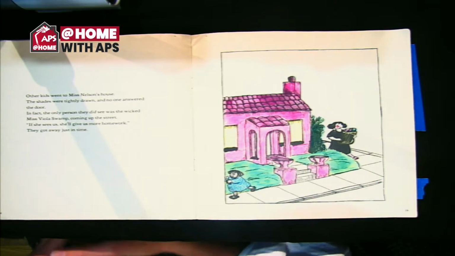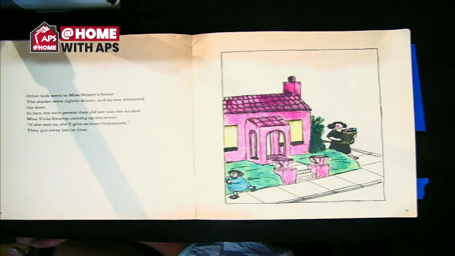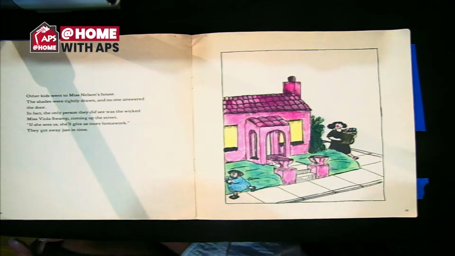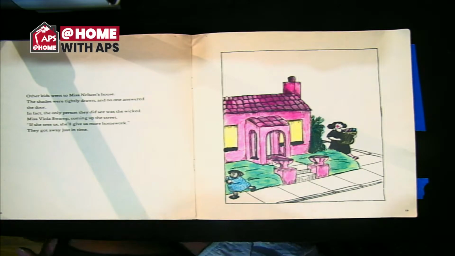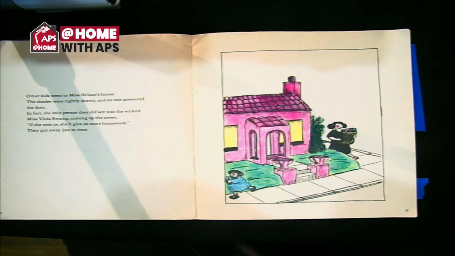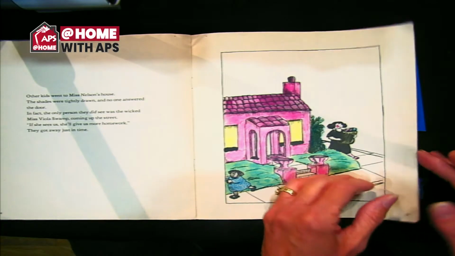Other kids went to Miss Nelson's house. The shades were tightly drawn, and no one answered the door. In fact, the only person they did see was the wicked Miss Viola Swamp coming up the street. "If she sees us, she'll give us more homework," they said. They got away just in time.